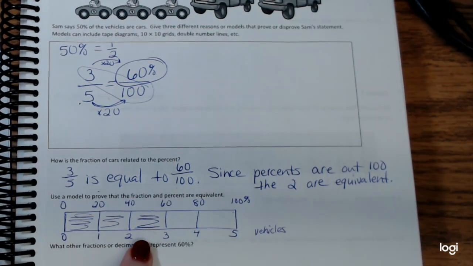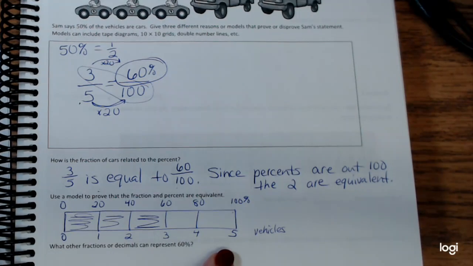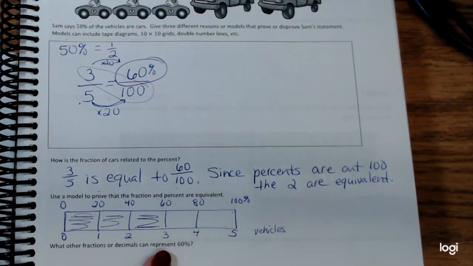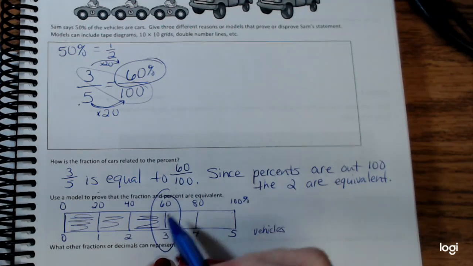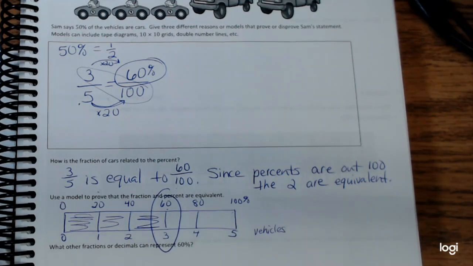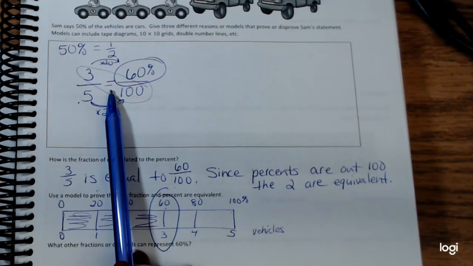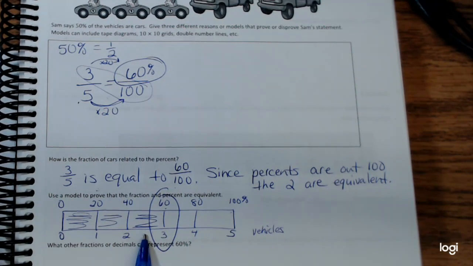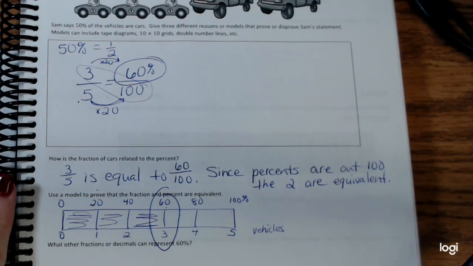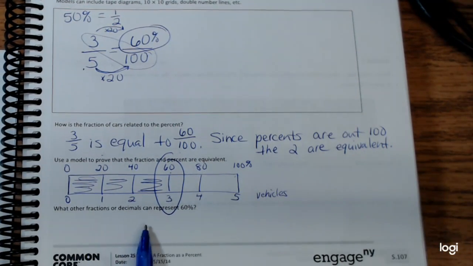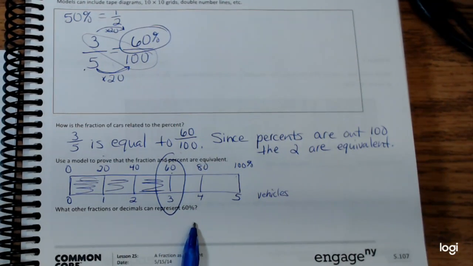We colored here 3 out of the 5. So if I look here at the 3, it matched with the 60%. So we've proved through a proportion, and now we've looked at a tape diagram. Okay, last question on this page. What other fractions or decimals can represent 60%?